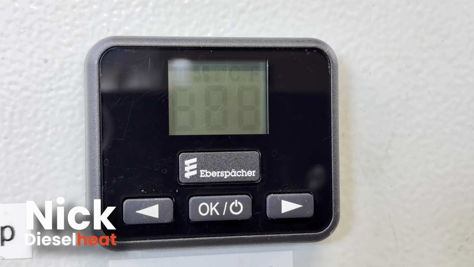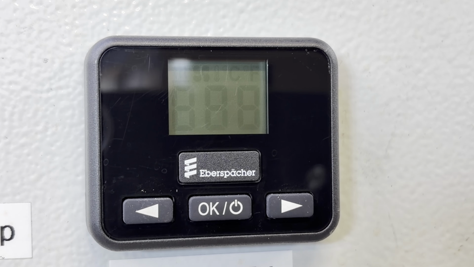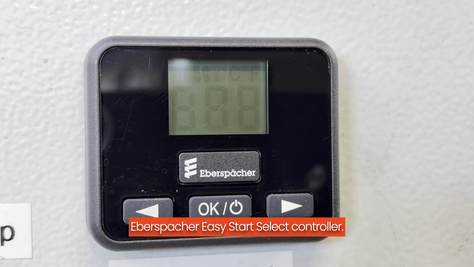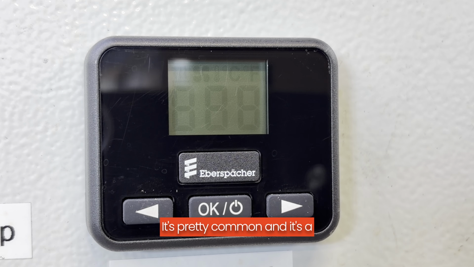Just wanted to run through with you how to retrieve fault codes on an Eberspacher EasyStart Select controller. This is a controller that you'll find hooked up to many of the older model D2 air heaters. It's pretty common and it's a nice simple little controller. It only has 3 buttons.